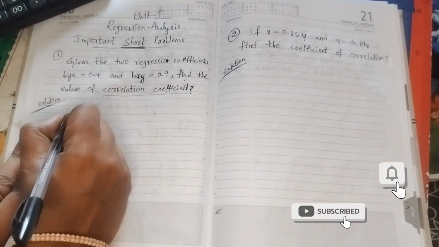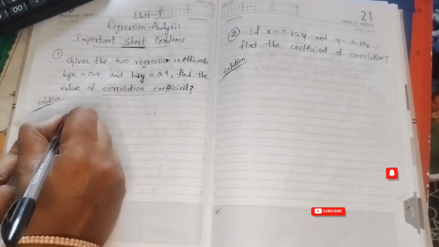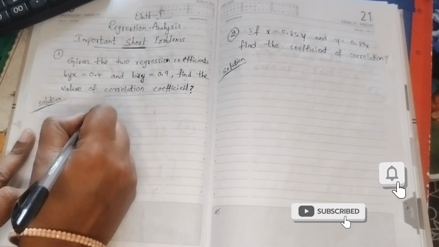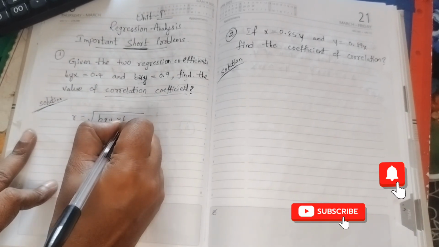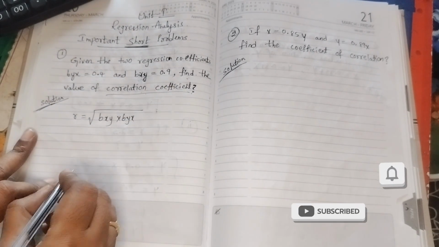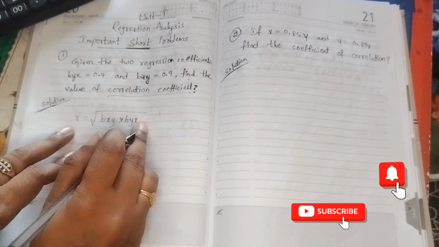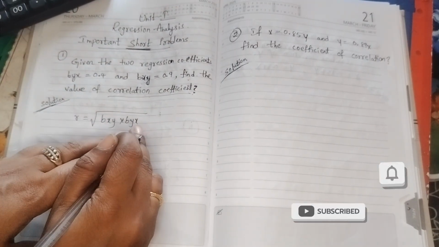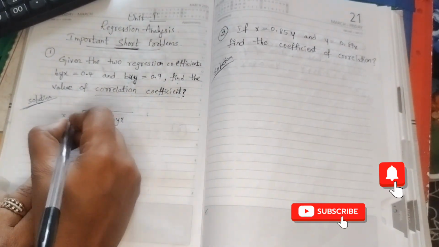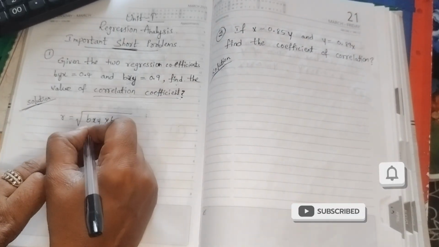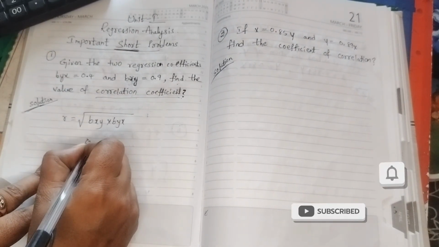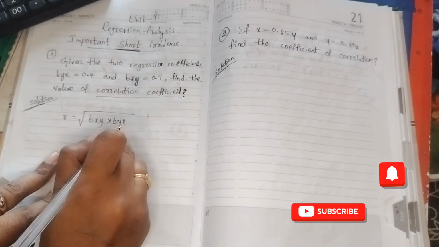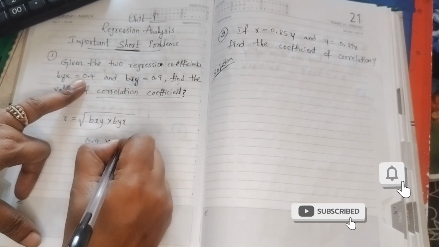So write down here the formula of correlation coefficient: r equals root of bxy into byx. Here you require the bxy and byx values. bxy equals 0.9 and byx equals 0.4.